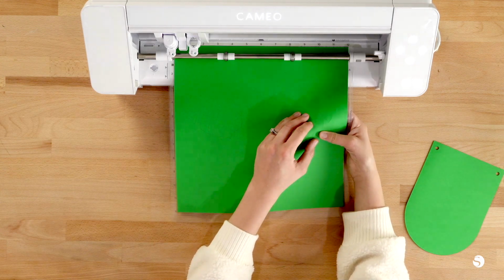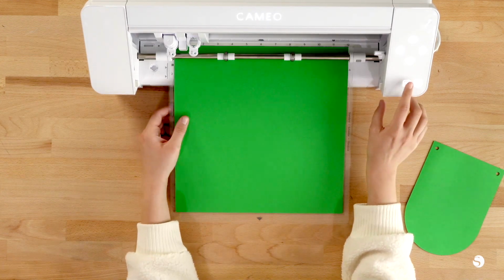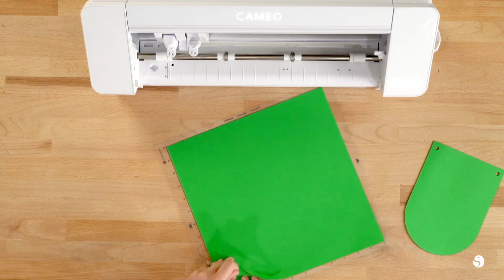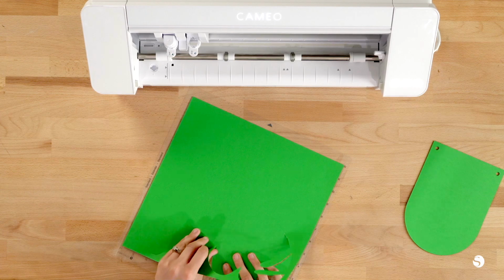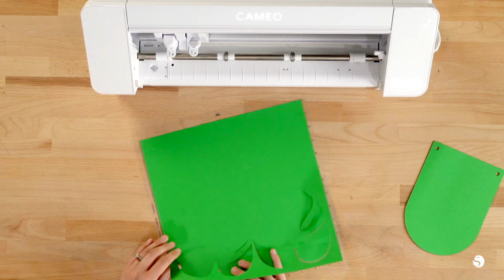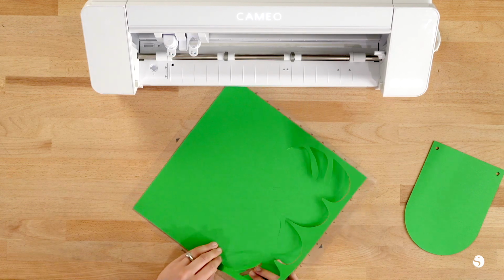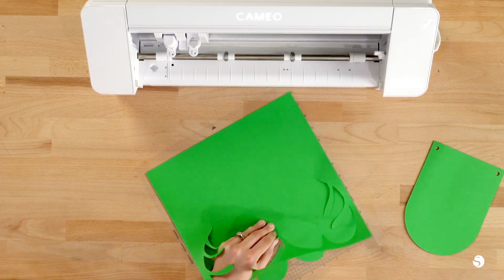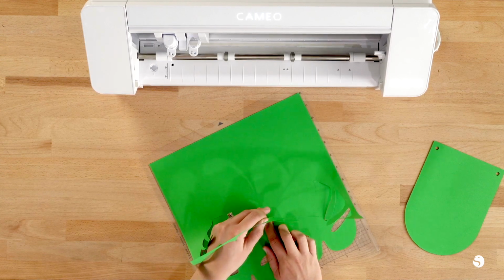Make sure this cut all the way through. Perfect. Let's unload it by pressing the downward arrow. This one is a little bit trickier to get off the mat just because of these curved lines.